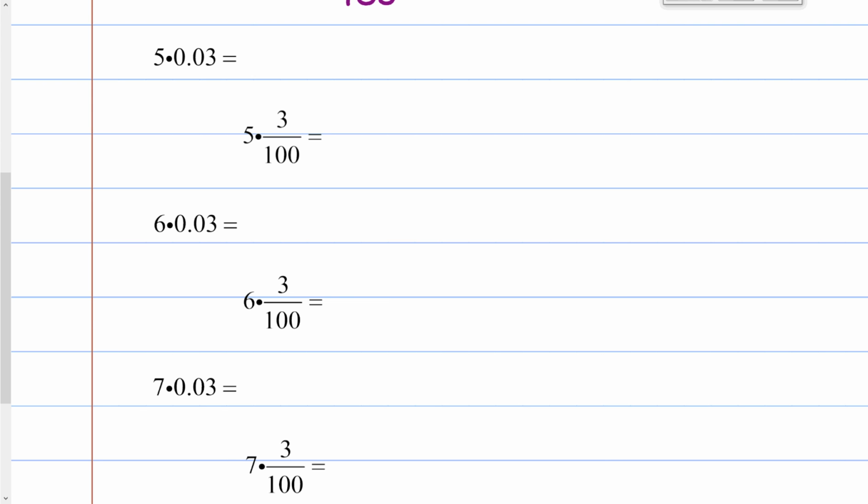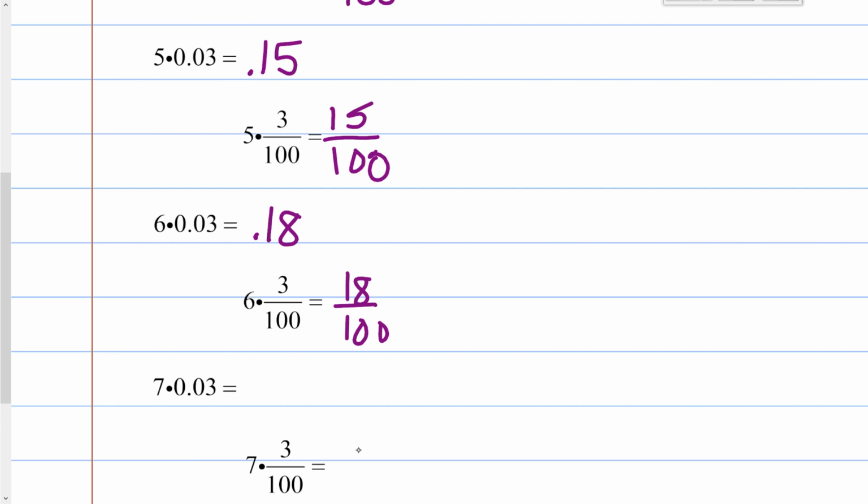Let's do a couple more. 5 times 3/100ths is 15/100ths, which can be written this way. 6 times 3/100ths is 18/100ths, and 7 times 3/100ths would be 21/100ths. Or written that way as 0.21.